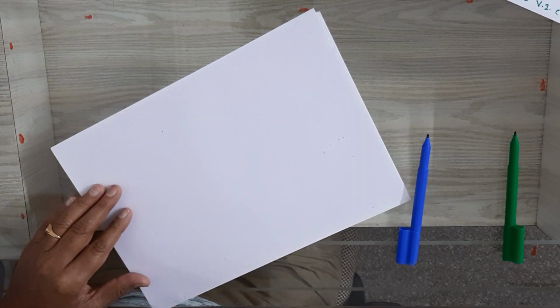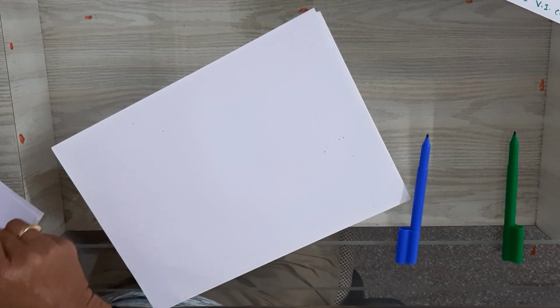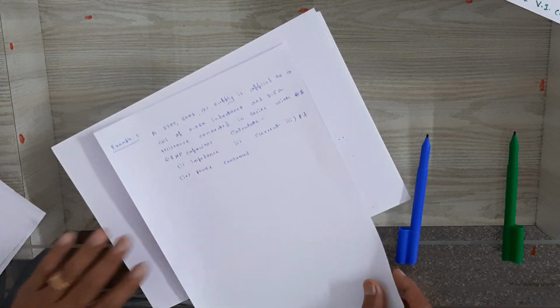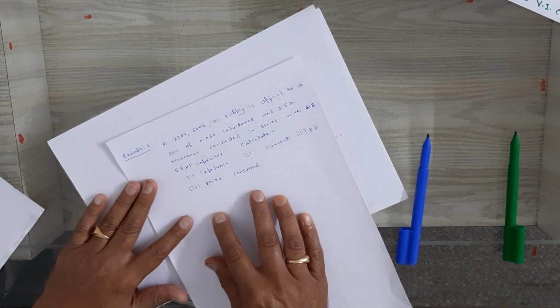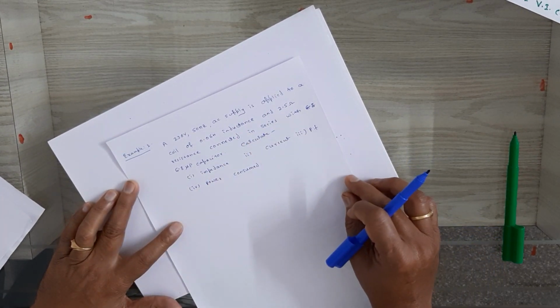Now I have numerical number 1. The statement of the problem is, if it is not clear, just note it down.